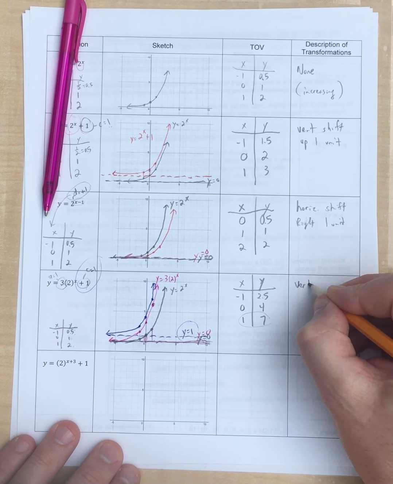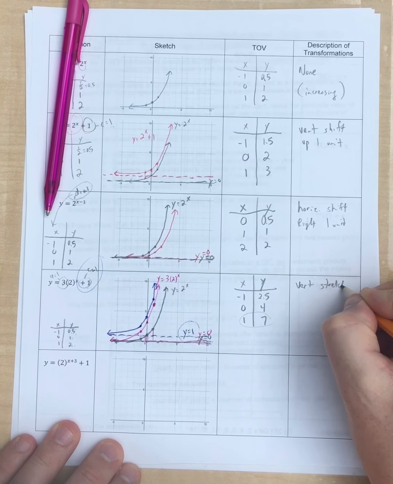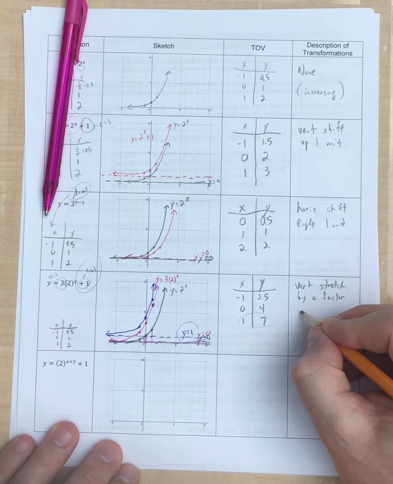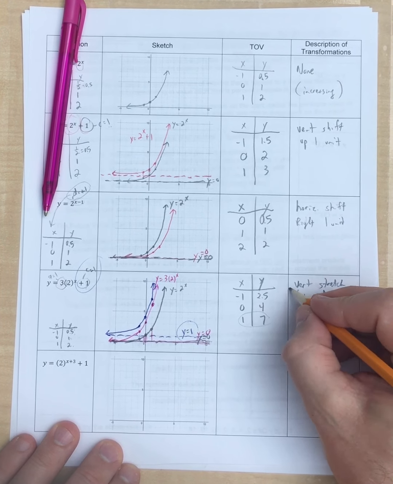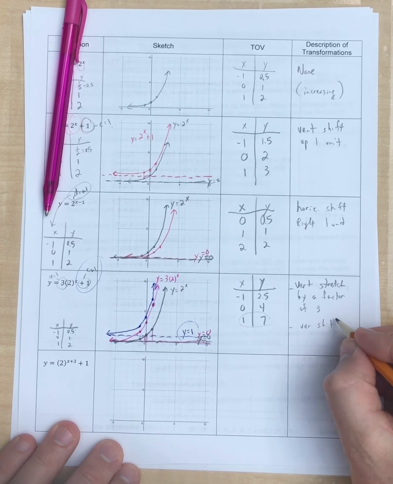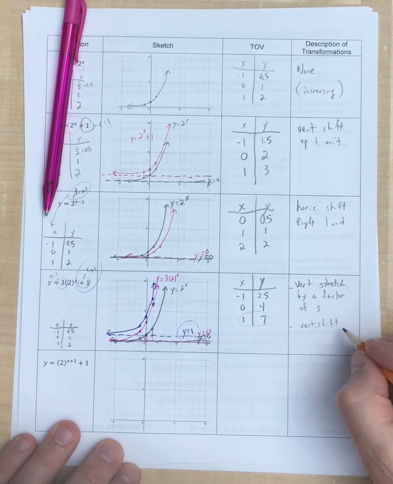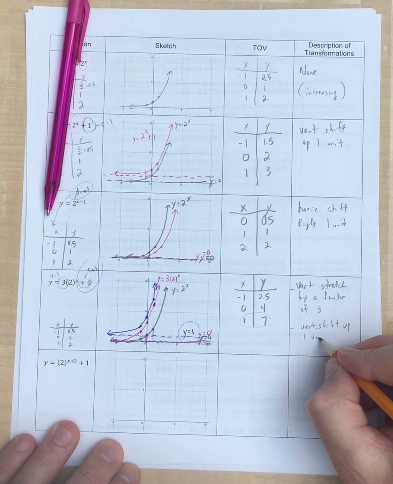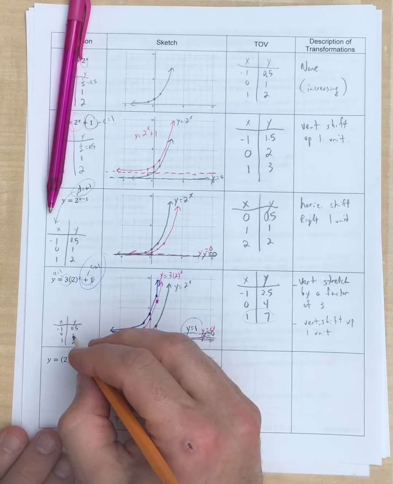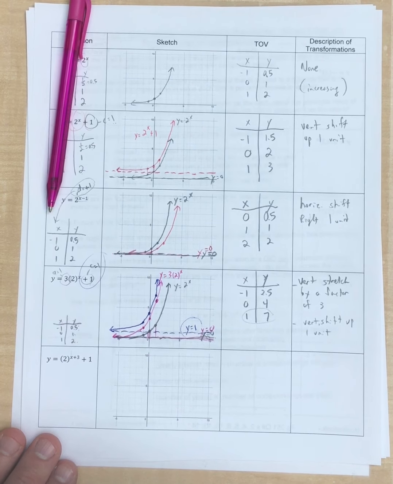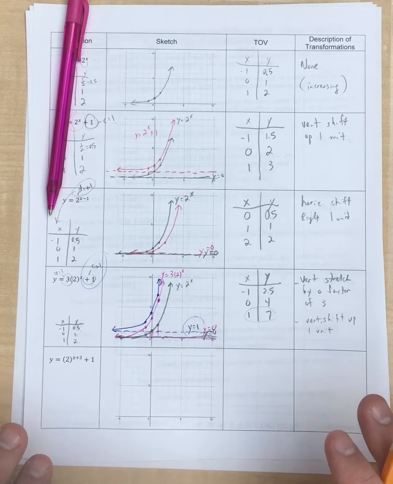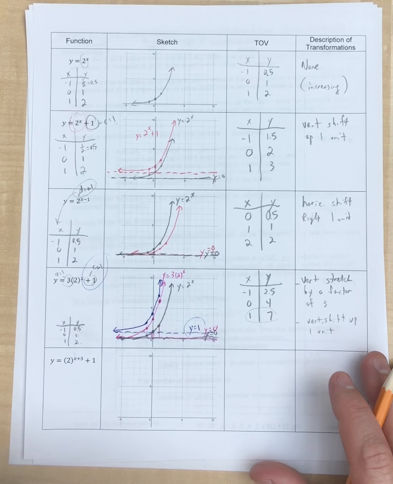So that's a couple of things. That's going to be a vertical stretch by a factor of 3. And then it's also going to be a vertical shift up 1 unit. Okay? Now, in this one, the only thing that we don't have is a K value. Oh, maybe I should have put a K value or something in there. Well, I'll do another one where we do everything a little bit later on.